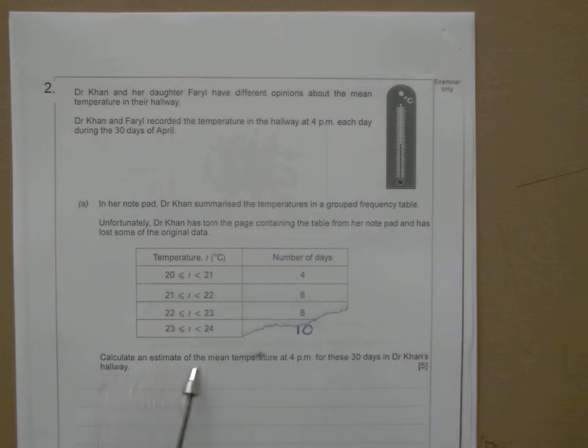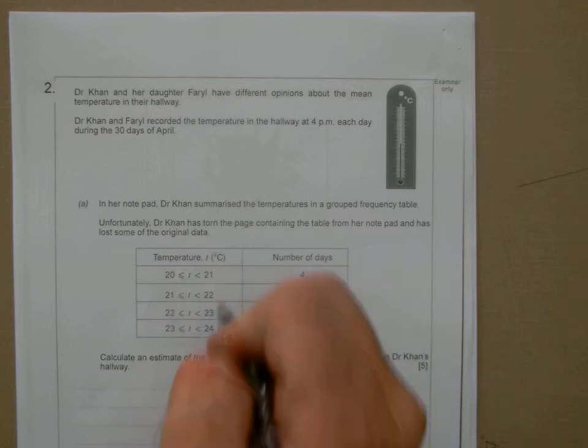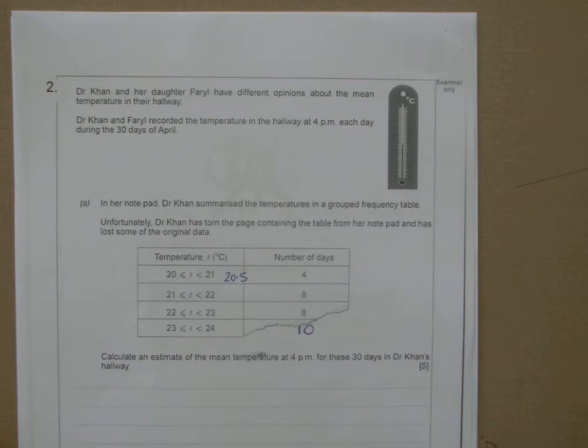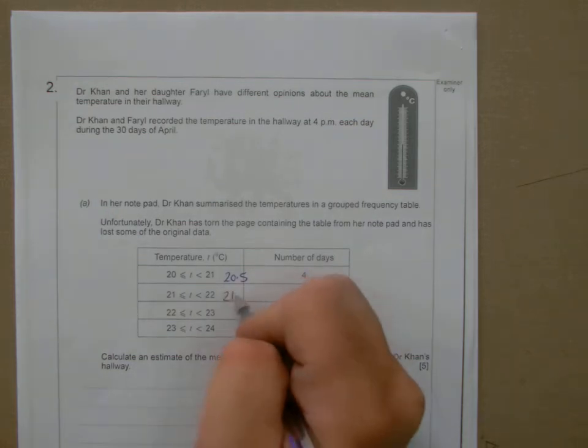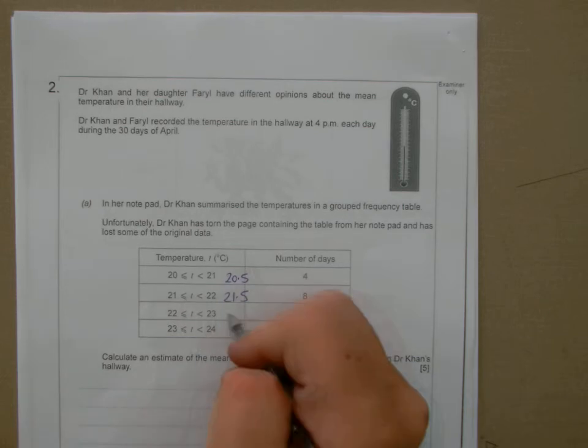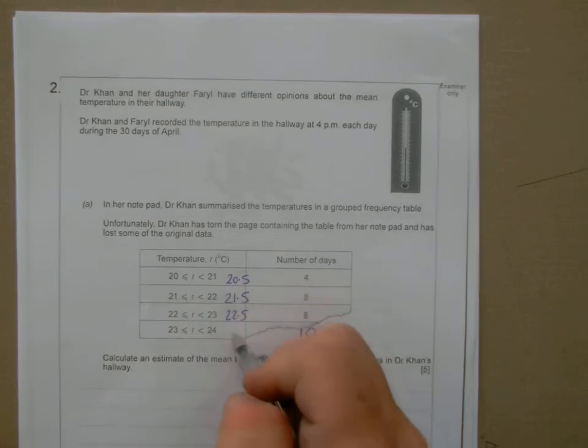Now calculate an estimate of the mean temperature at 4 p.m. for these 30 days in Dr. Khan's hallway. Remember, when you work out the mean from a table, it is an estimate, because we choose the midpoint value to represent each group. The midpoint there will be 20.5, here 21.5, here 22.5, and here 23.5. We just go in the middle.